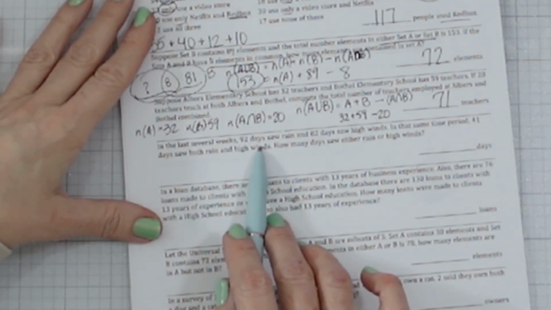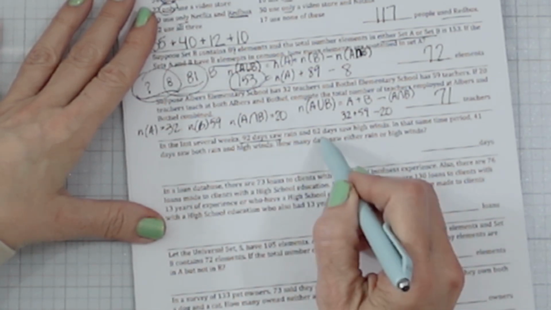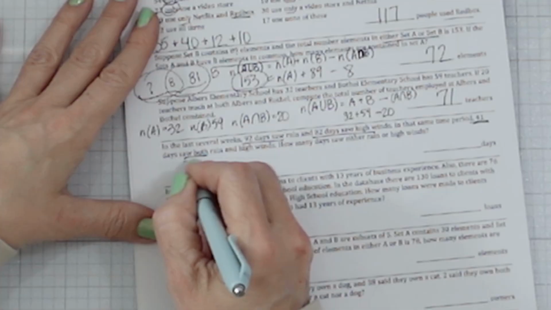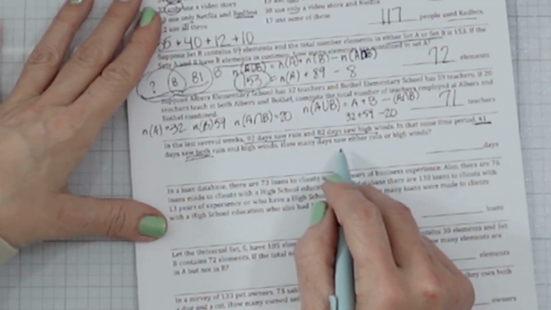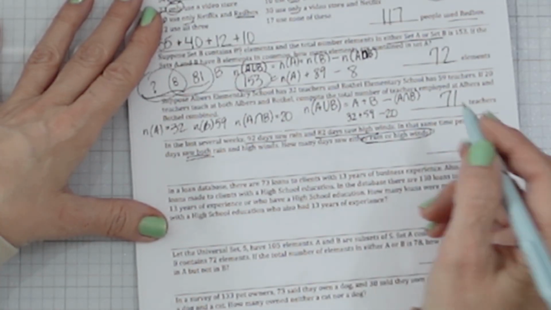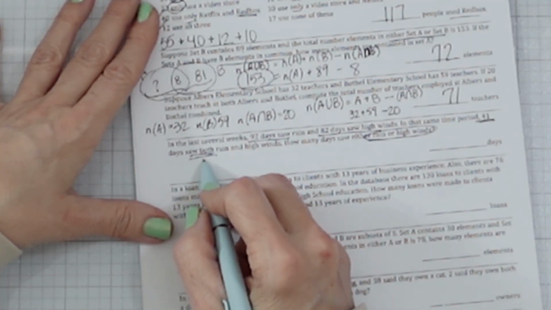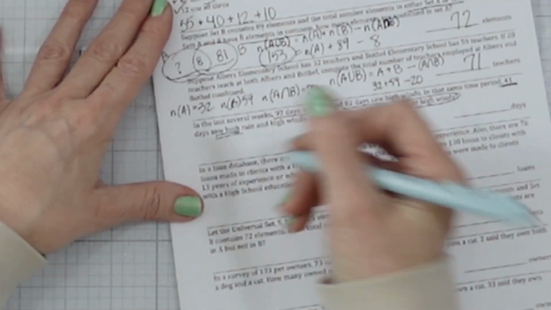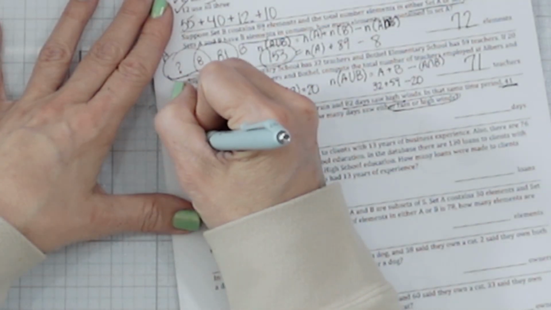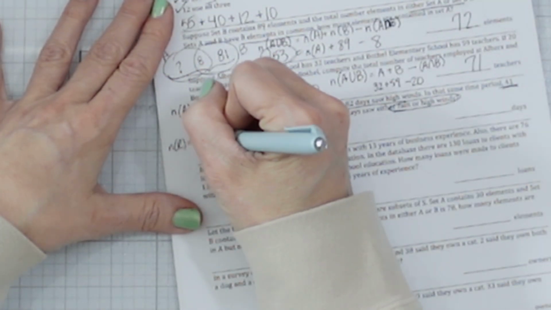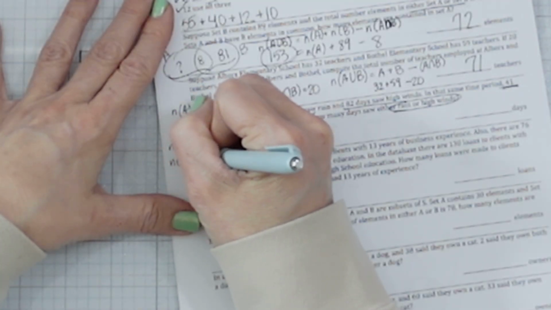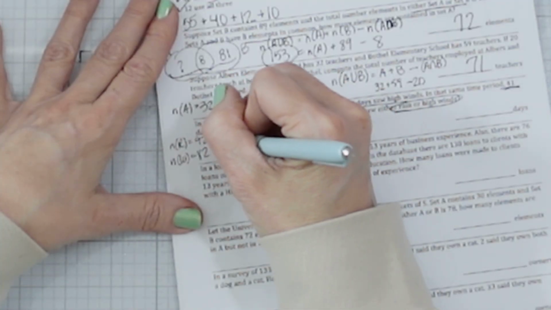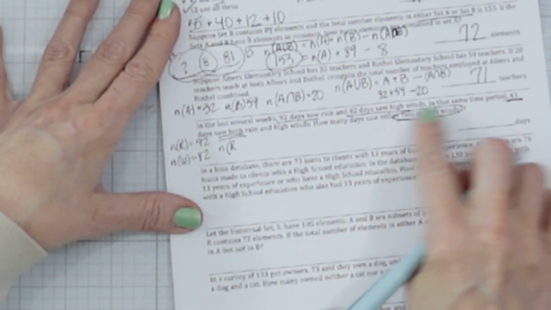In the last several weeks, 92 days saw rain, 82 saw high winds, and in the same period, 41 saw both. How many days saw either rain or high winds? Okay, so remember, both is our intersection, and this right here is our union. So here's what I did. The number of rain was 92. The number of wind was 82. Then the number where there was both.